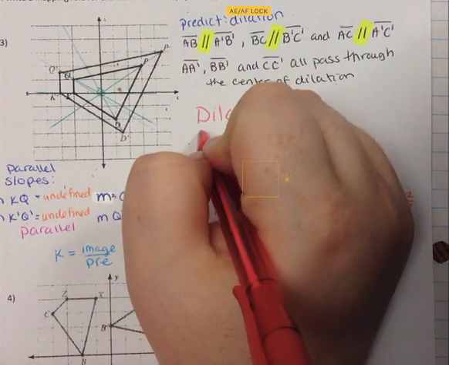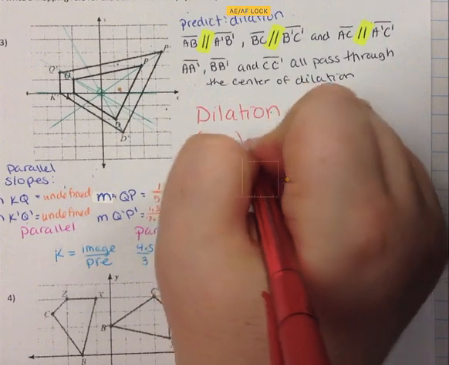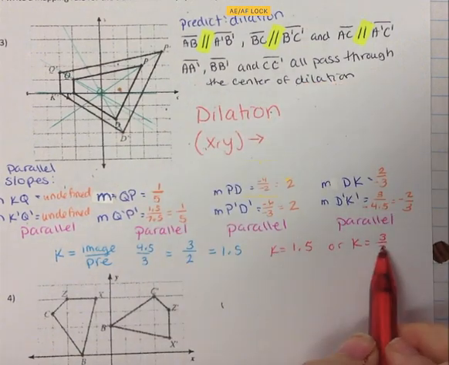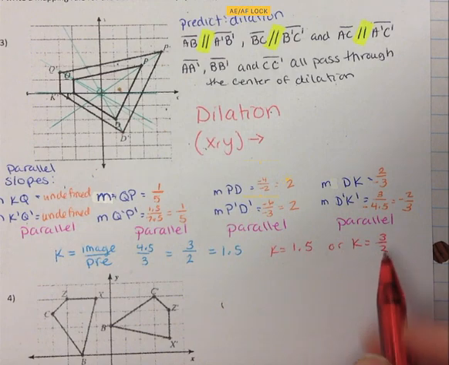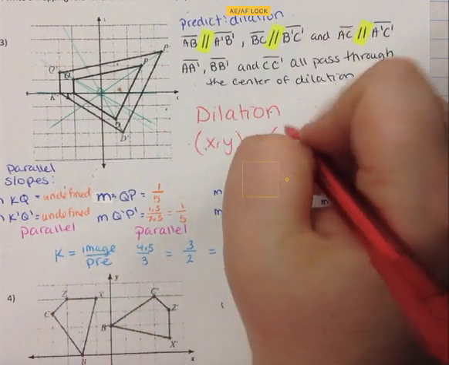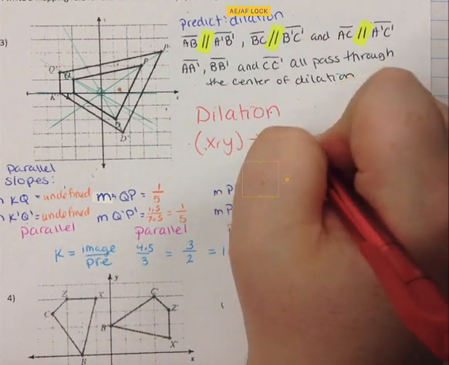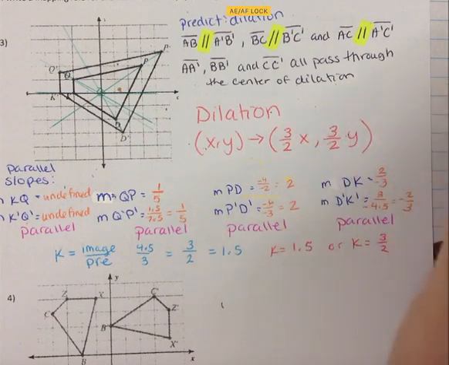And our mapping rule, since it did go through 0, 0, we can do x, y maps to. Our k value is 3 over 2 or 1.5, so just pick one. I'm going to go with the 3 over 2 because it's a fraction. I know it's the same for the x and y, so it's 3 over 2 x, comma, 3 over 2 y. That's your mapping rule.